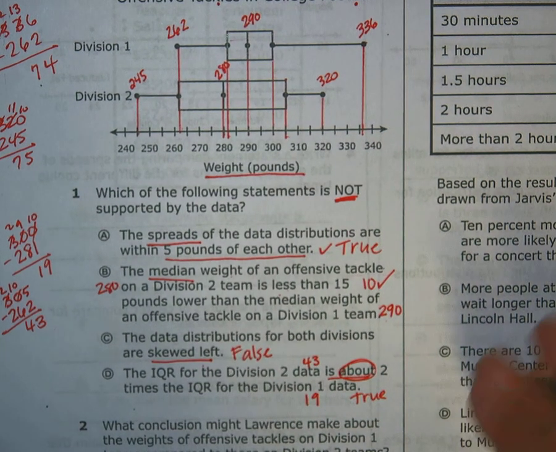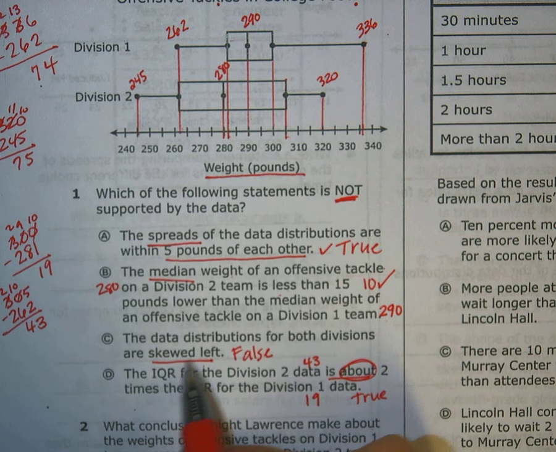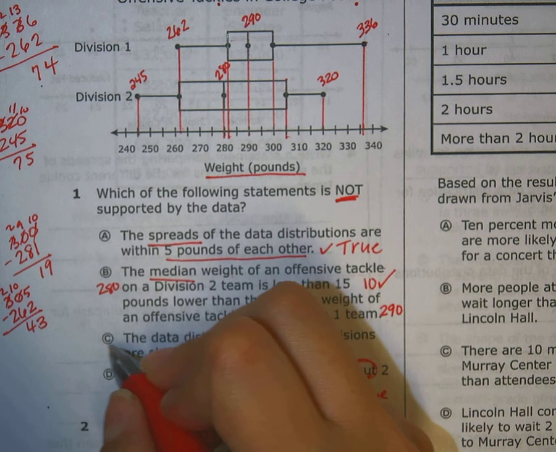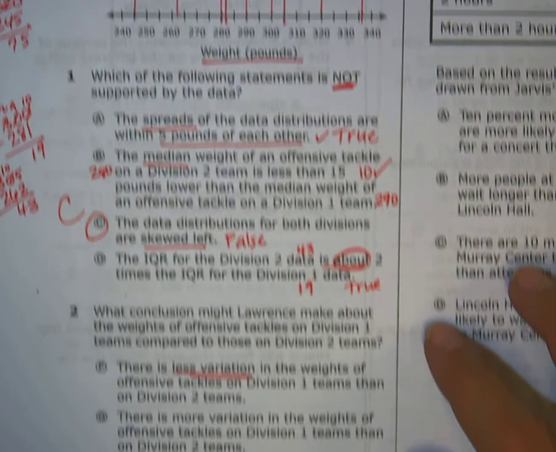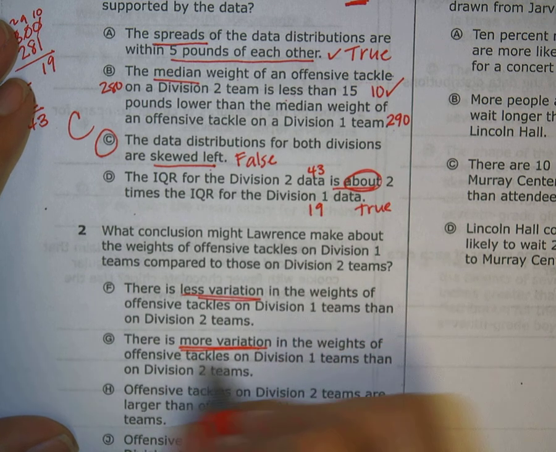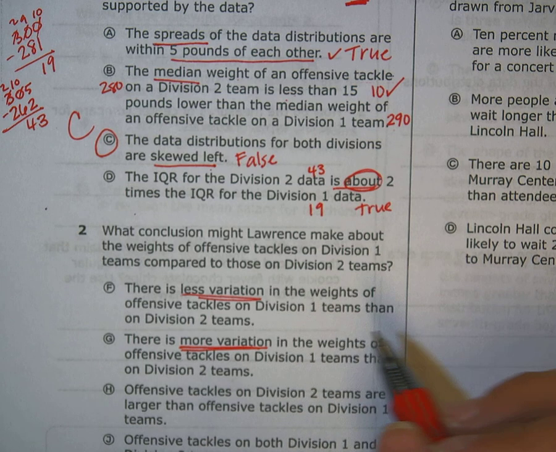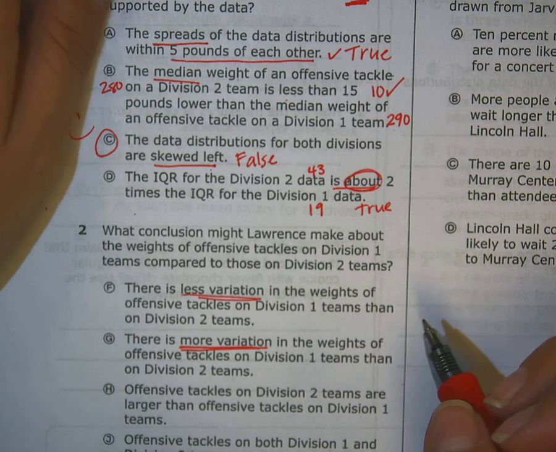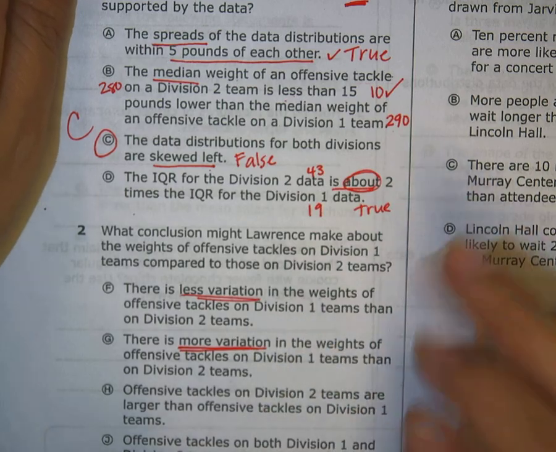The other thing that helped me make my decision is clearly I can see that both divisions are not skewed to the left. So letter C is correct for number 1. And very quickly, looking at number 2, we talked about this in class where we talk about more variation and less variation. It says, what conclusion can you make about the weights? It says there's less variation in the weights of offensive tackles in Division 1 than Division 2.